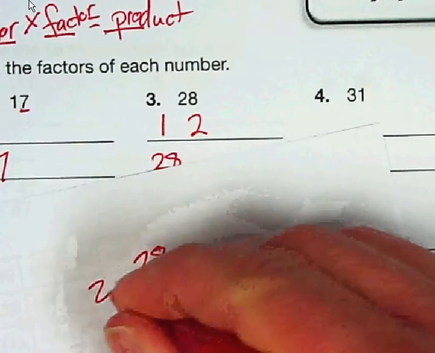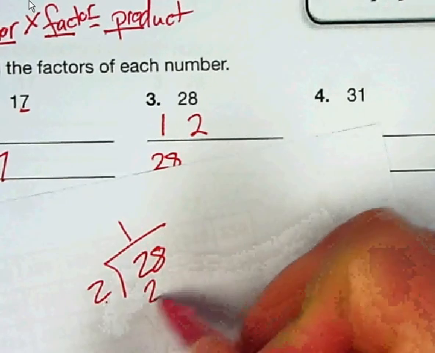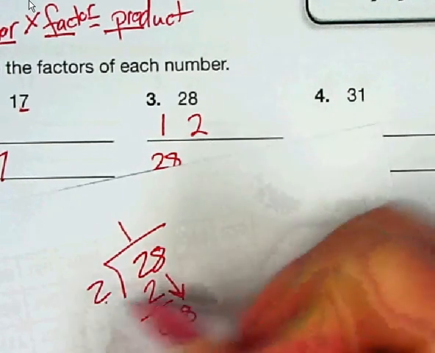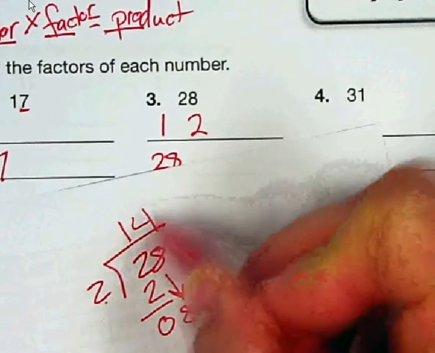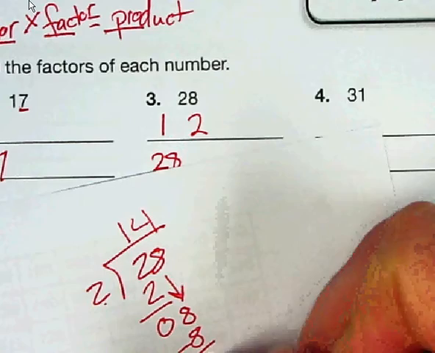28 divided by 2. Okay, 2 goes into 2 one time. We multiply, we subtract, and then we bring down. 2 goes into 8 4 times. We multiply, subtract, and there's nothing left to bring down. So we have a 0 here.